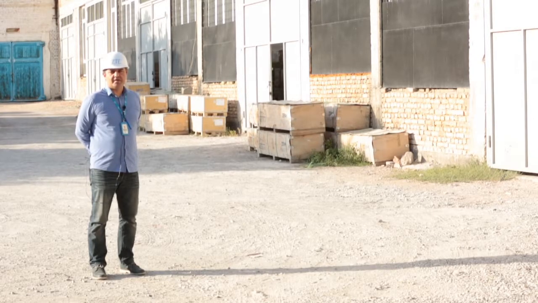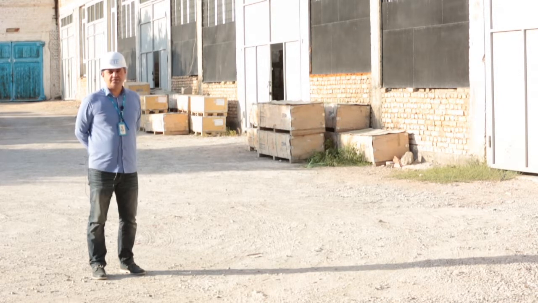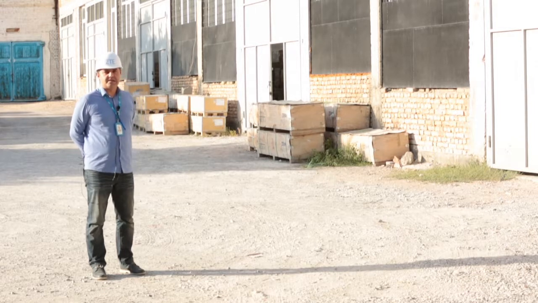This is our main warehouse. We have 3 warehouses. They are located in different places. This warehouse has 4 different sections.